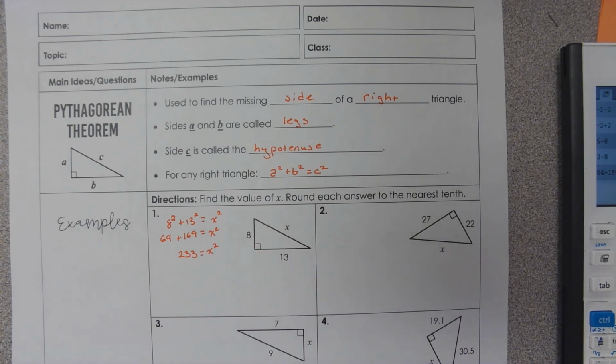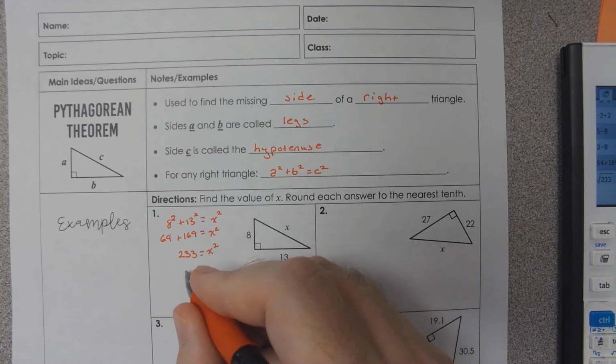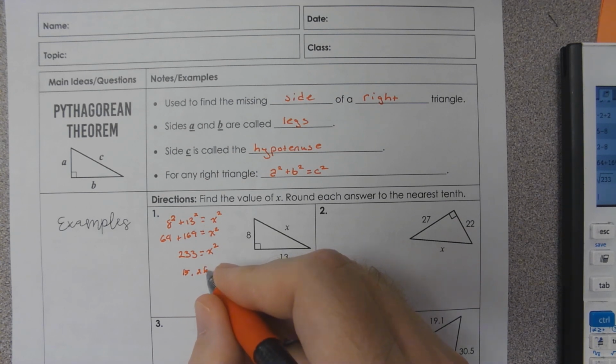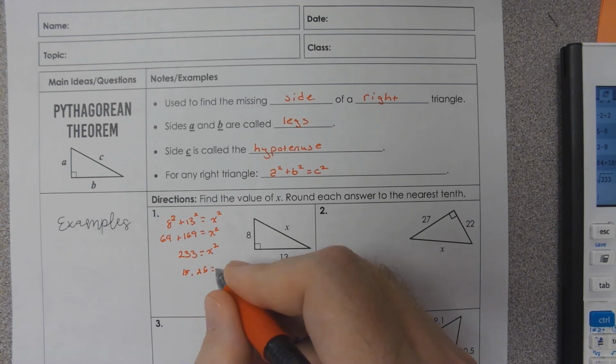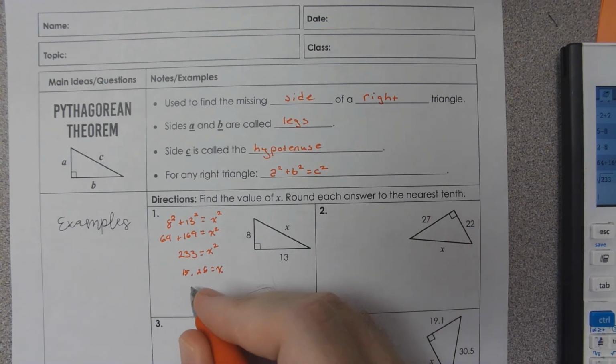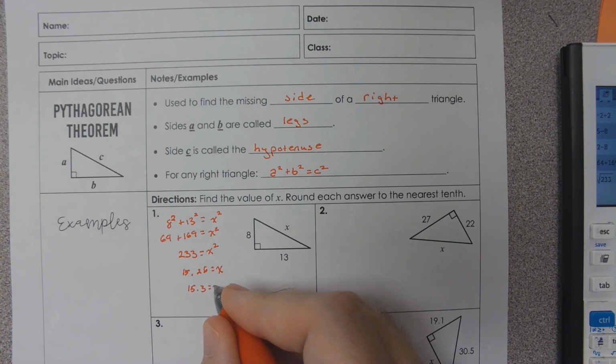And so we take the square root of 233. And that's 15.26, and so that's what x is. Well, it says nearest tenth, so 15.3.